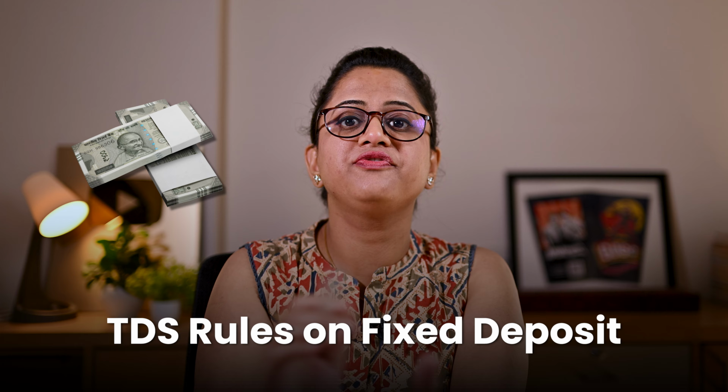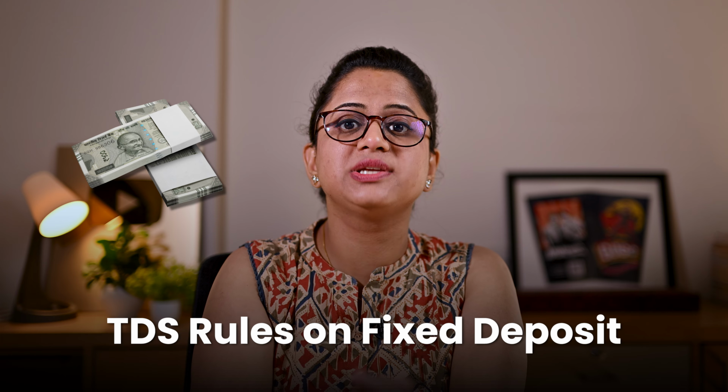From 1st of April 2026, TDS rules on fixed deposit have been changed. New forms, new section numbers, new thresholds and a brand new Form 121. Let's decode what that means for you. So without any further delay, let's get started.